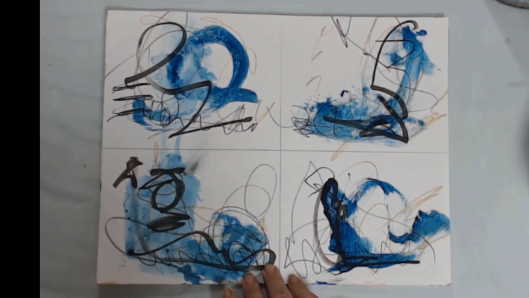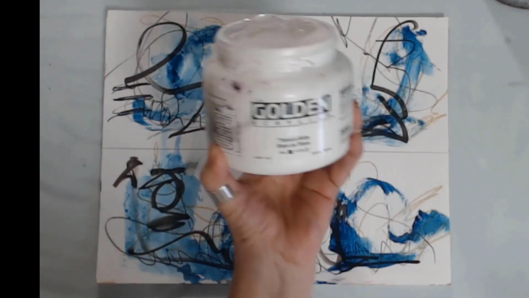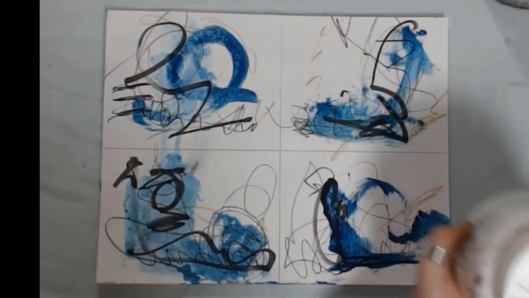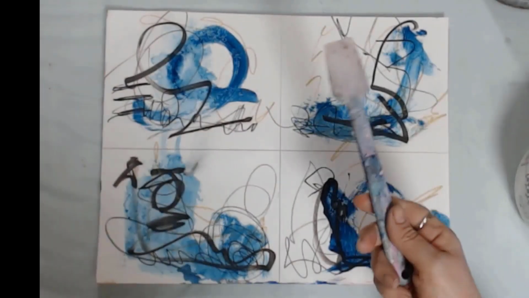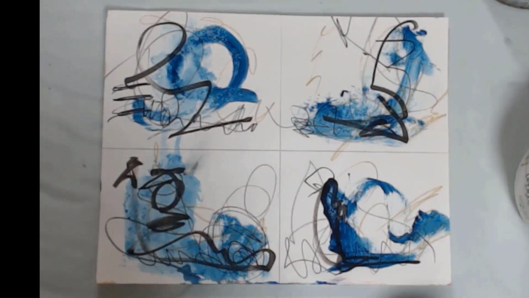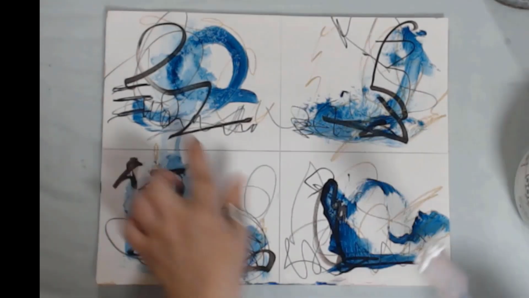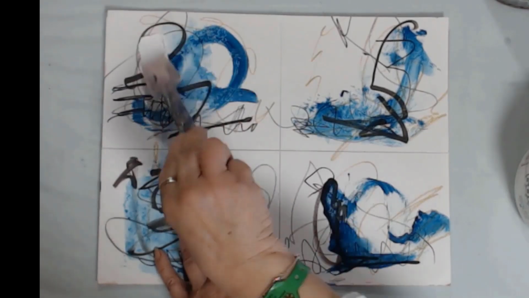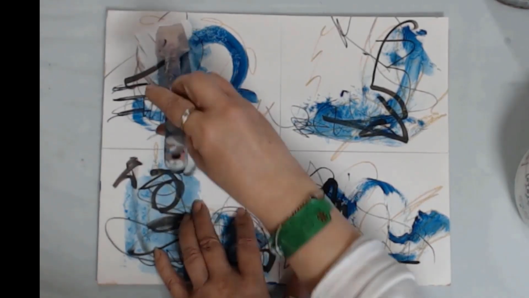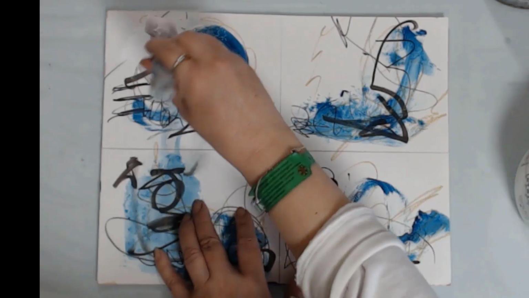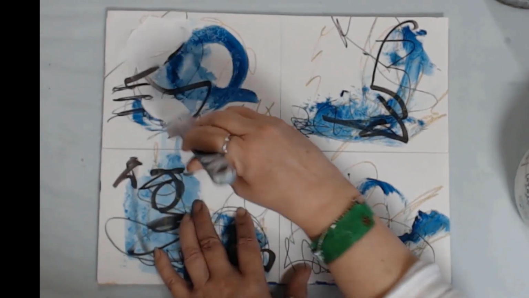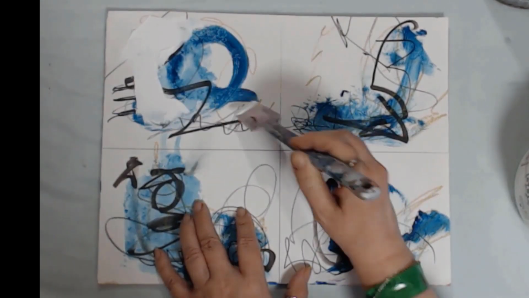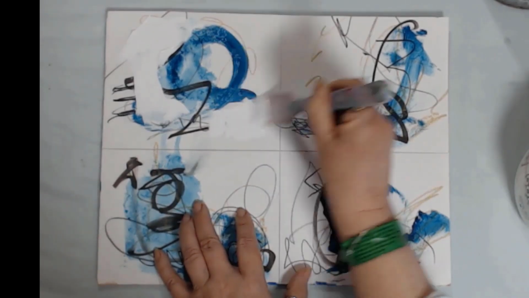So you can either take like titanium white, and I always have huge tubs of titanium white. And I have this catalyst here, and we're going to just go in and look at this and say, what do we really want to emphasize? And veiling is basically just knocking back some of what's going on in the painting.